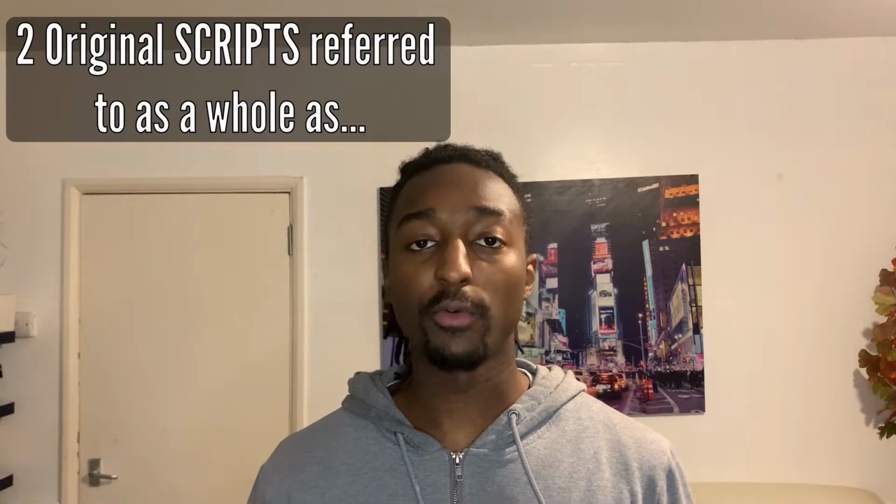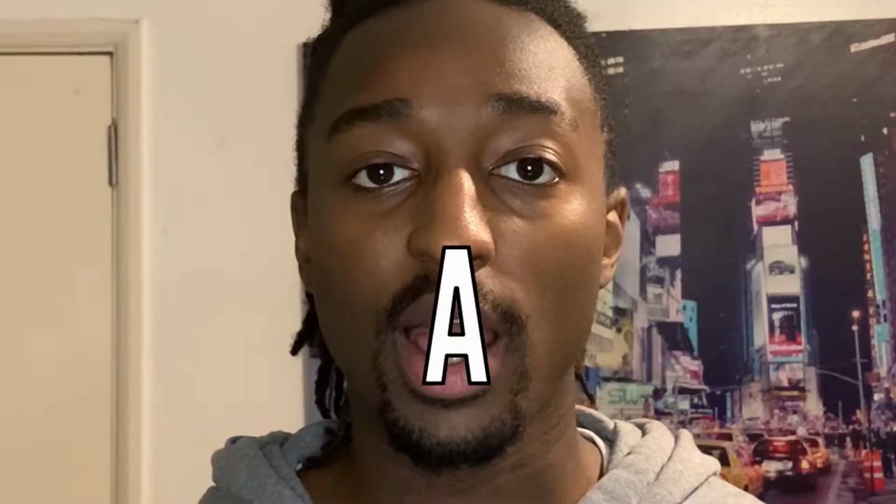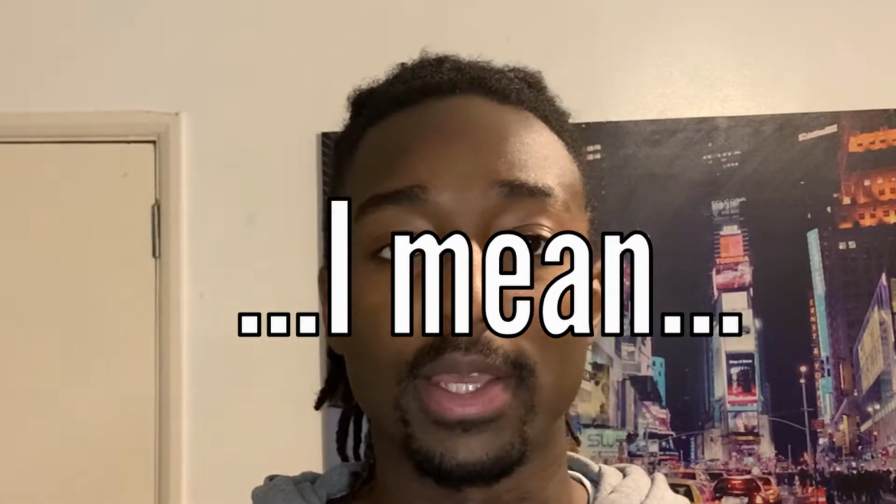So let's get started. Japanese has two original scripts that are referred to as a whole as kana. These two scripts are called Hiragana and Katakana, and they both represent the same sounds. And by that I mean, if I wanted to write the sound a in Japanese, I could write it either this way in Hiragana or this way in Katakana. Hiragana is the main phonetic system in the Japanese language. By that I mean, if you learn Hiragana, you should be able to pronounce every sound in the Japanese language. And because of that, it should be the first script that you learn before you start learning katakana and kanji.